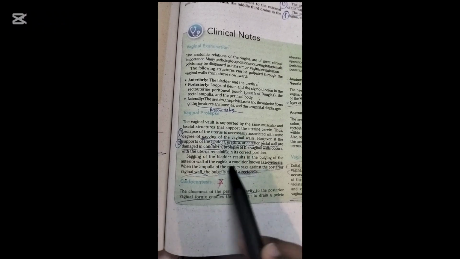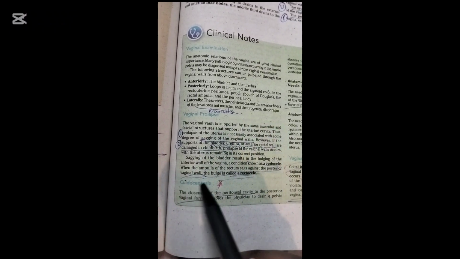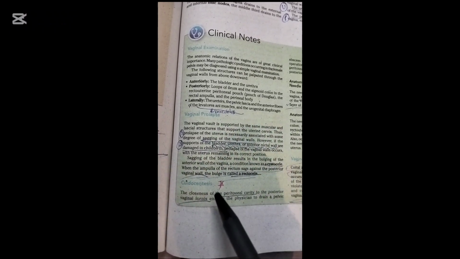Now, when the ampulla of the rectum sags against the posterior wall of the vagina, the bulge is called a rectocele.